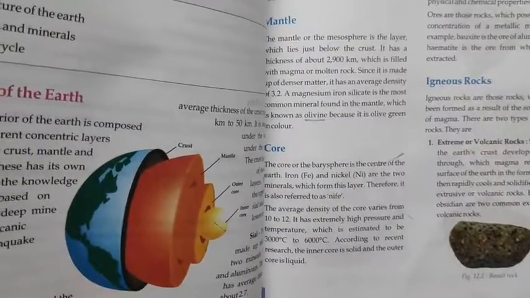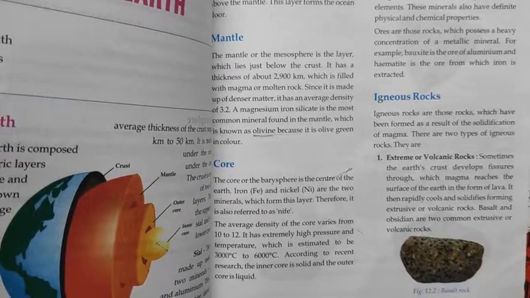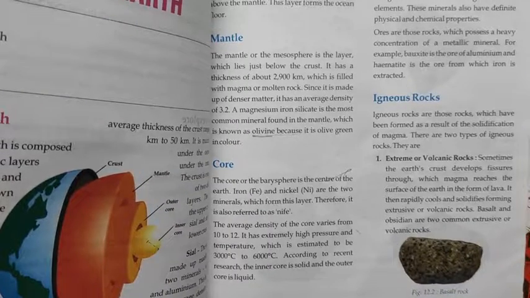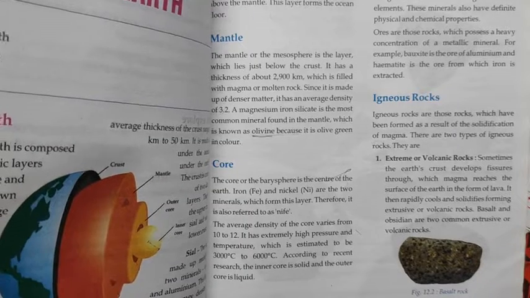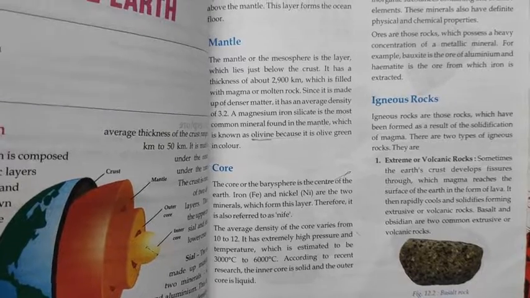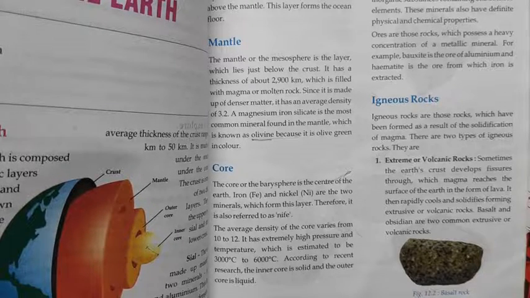Now let's see the extrusive or volcanic rocks. So when the magma reaches the surface of the earth in the form of lava, it then rapidly cools and solidifies, forming extrusive or volcanic rocks. Examples of these types of rocks are basalt and obsidian, which are two common extrusive or volcanic rocks.